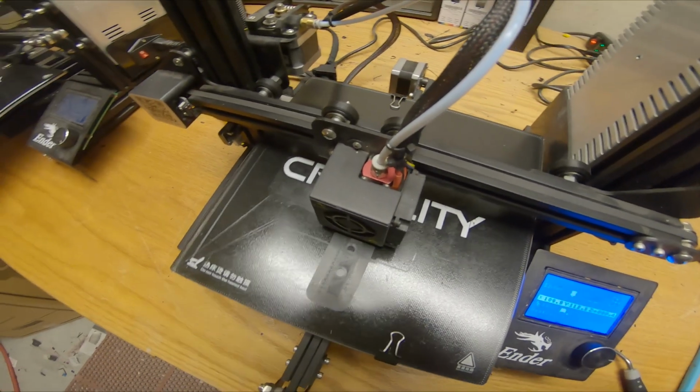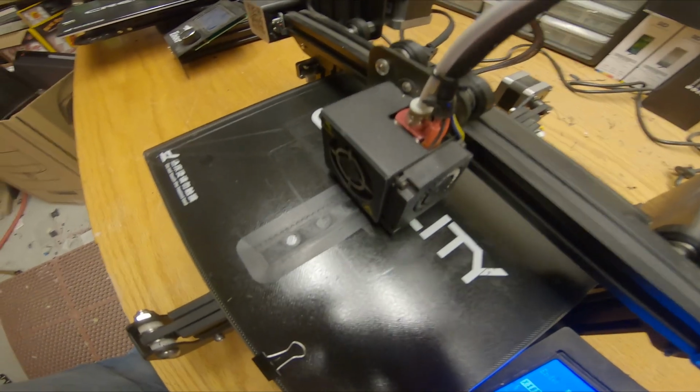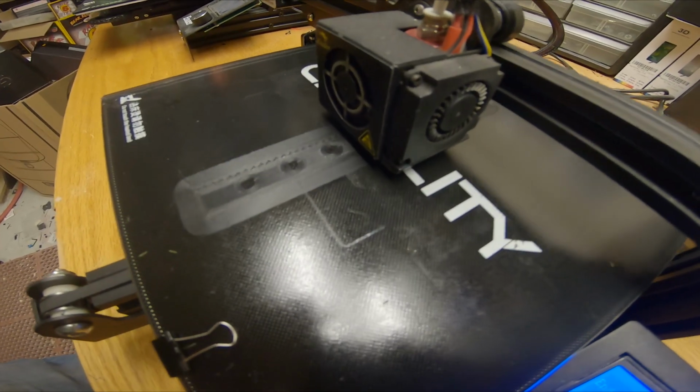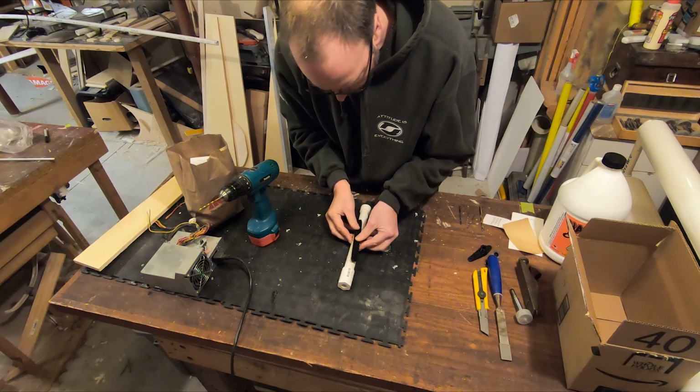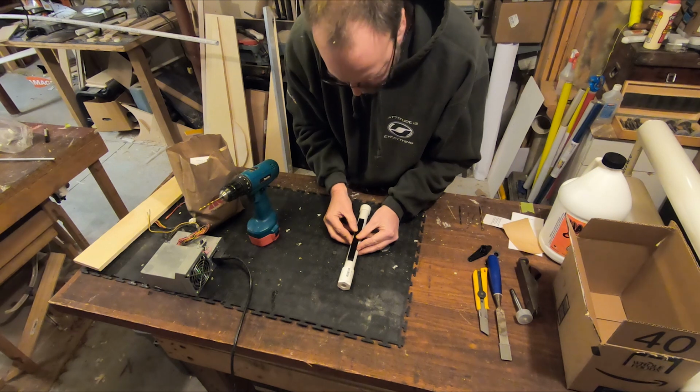Again, I started by printing the attachment block that would hold the copper tubing. I drilled holes in the PVC manifold to line up with the holes in the block.